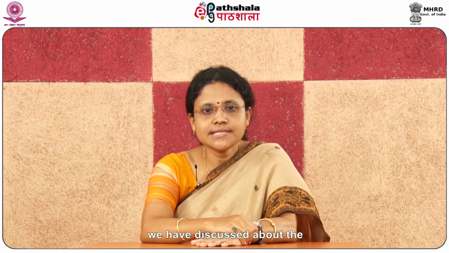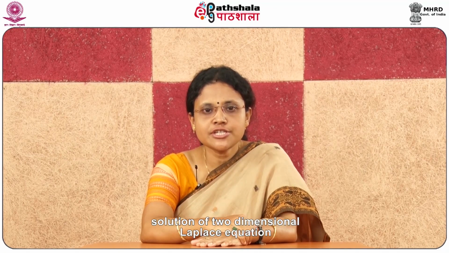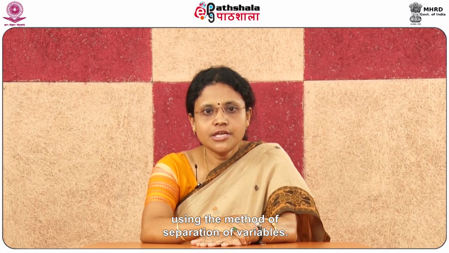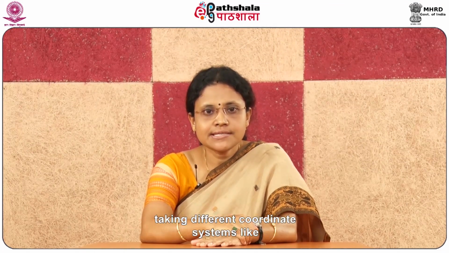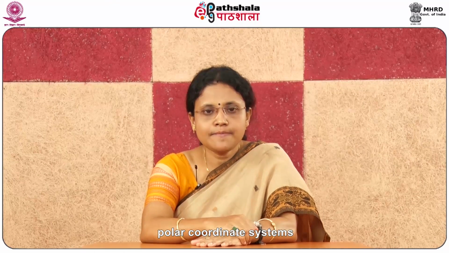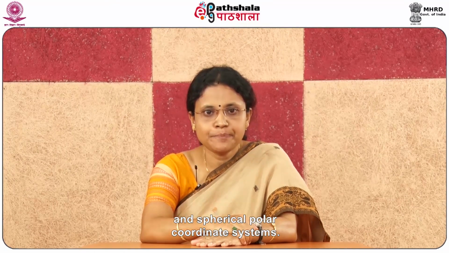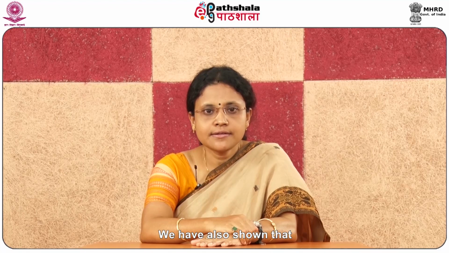Thus, in module 2 of chapter 4, we have discussed the solution of a two-dimensional Laplace equation using the method of separation of variables. We have discussed the cases taking different coordinate systems like the Cartesian coordinate system, polar coordinate system and spherical polar coordinate system. We have also shown how the solution changes with the boundary conditions. Thus, we end this module.